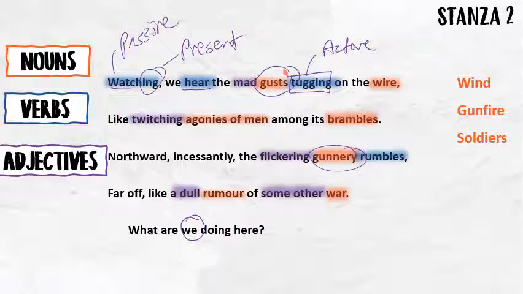Interestingly, we can see here twitching and flickering are verbs, but they are being used as adjectives. And this is why these verbs, the ing participles, can be used in that way. They've got a bit of an identity confusion, and so they can play different roles. They can be verbs or they can be adjectives.